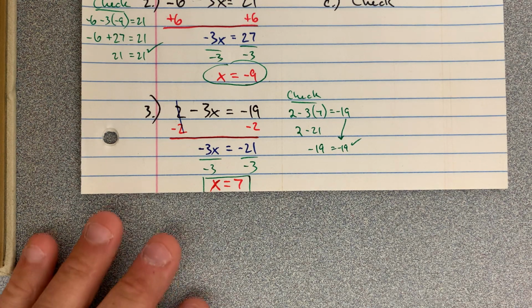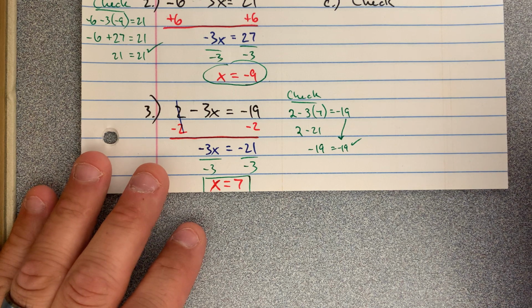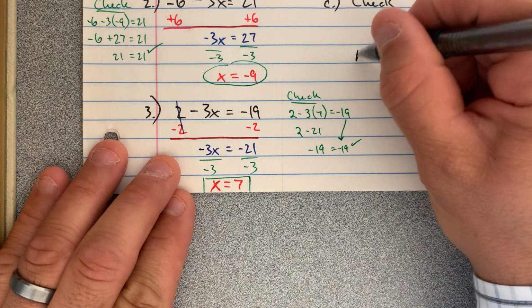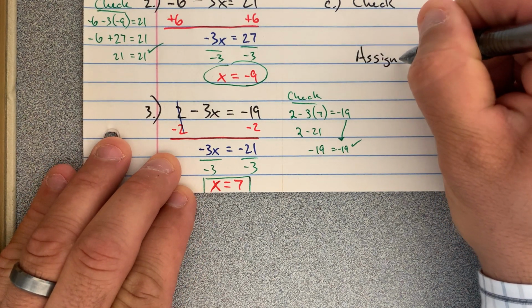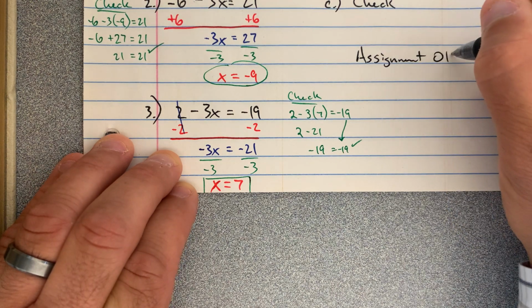Hopefully these examples help you out. Your homework is going to be assignment 0, 1, 2.